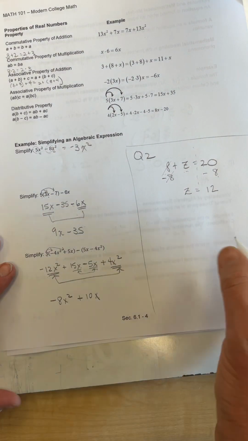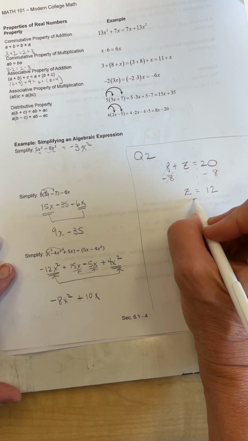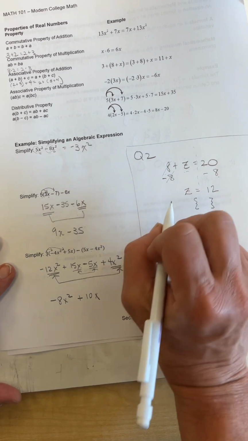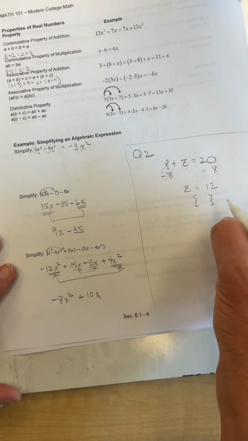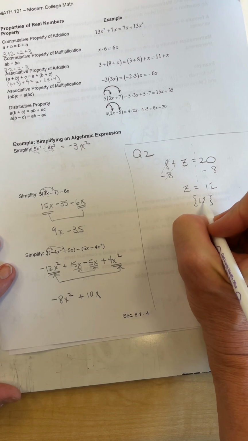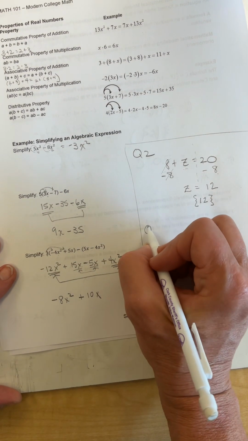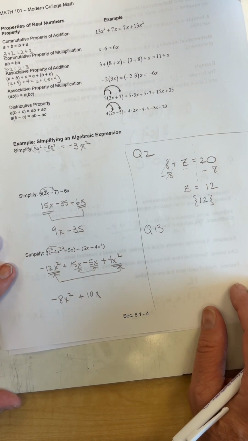Now they asked us to put it in a solution set. So they've got a bracket. In this case, the only time we deal with a range of numbers is when we have a greater than or less than sign. When it's equal to, you'll have only one number in there, and your solution set would be 12.